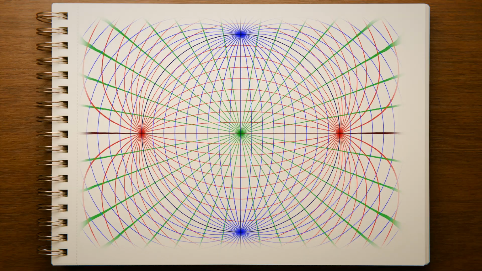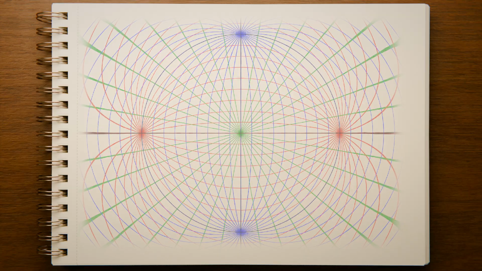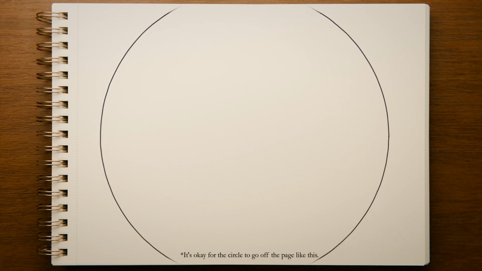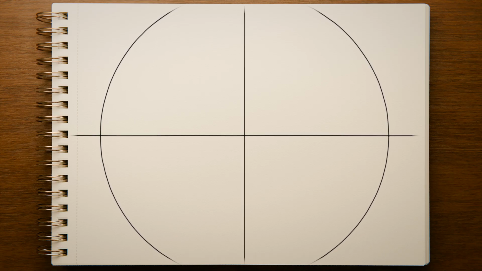I'm going to show you what I think is the best way to draw it, but you can draw it however you want. I start by drawing a circle around the midpoint of the page. I like to use a compass for this. This circle represents a 180-degree field of view. Now let's mark the vertical and horizontal axes. These lines are actually your eye level lines, and each spot where the circle and these lines intersect is a vanishing point. Although the top and bottom ones are off the page, but that's okay. We don't actually need to see those points, but you just need to know that they're there.